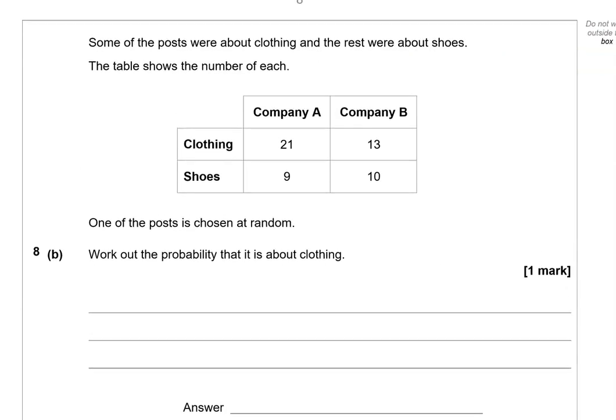Some of the posts were about clothing and the rest were about shoes. The table shows the number of each. One of the posts is chosen at random. Work out the probability that it is about clothing. So overall, we've got 21 and 13 and 9 and 10 posts in total. So we're going to add the numbers together. That is 53 posts in total.